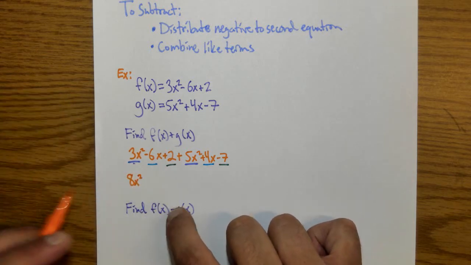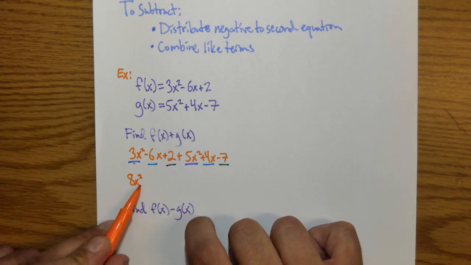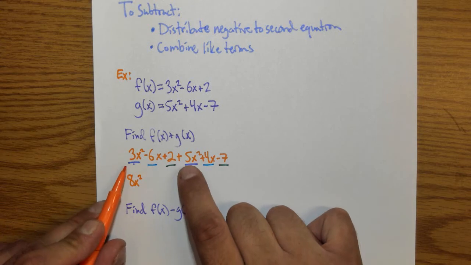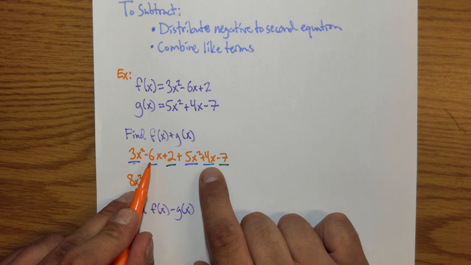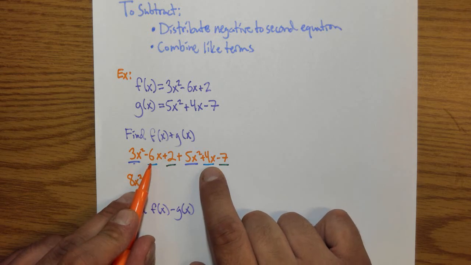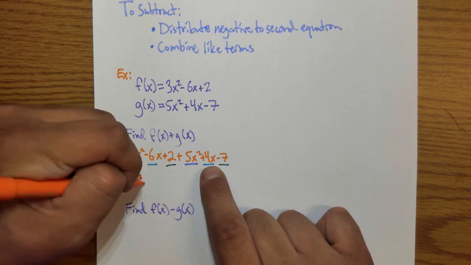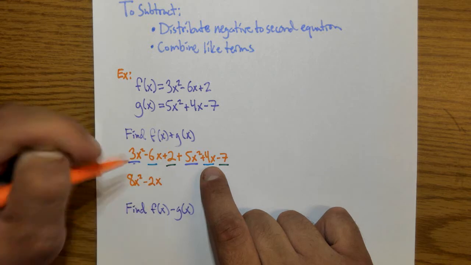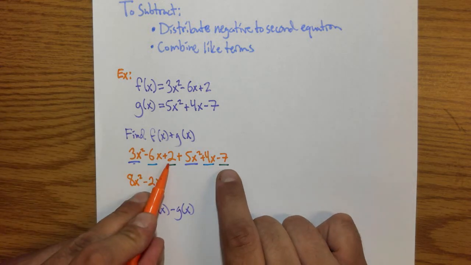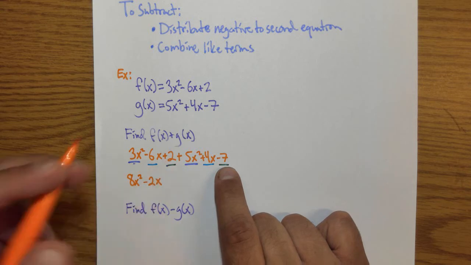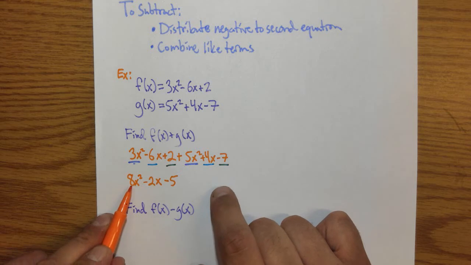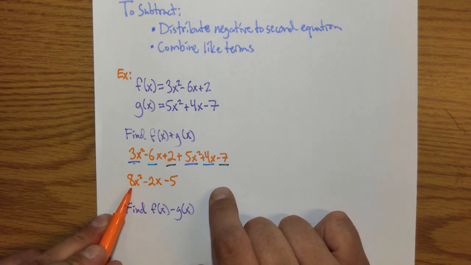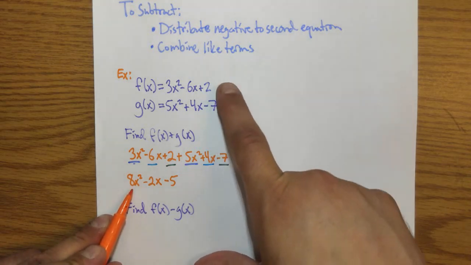Remember, when you add, you don't change the exponent or anything. You just change the coefficients. And then we have a negative 6x and a positive 4x, which will give us negative 2x. And then we have 2 and a negative 7, which is going to give us negative 5. So this is the sum of these two functions. Okay?